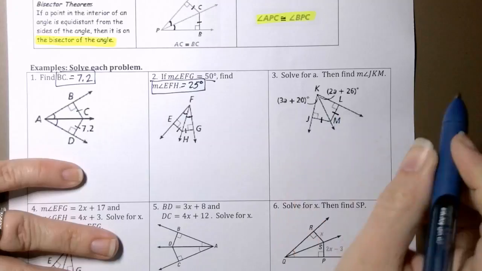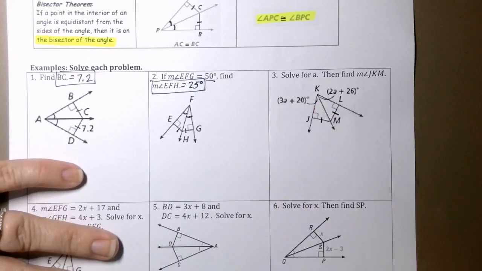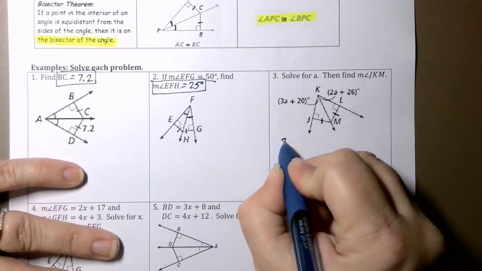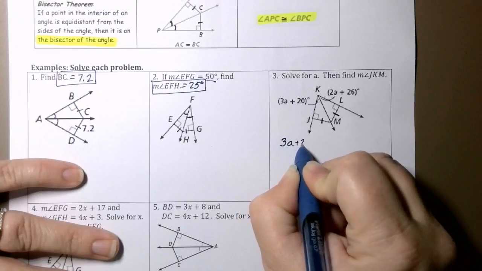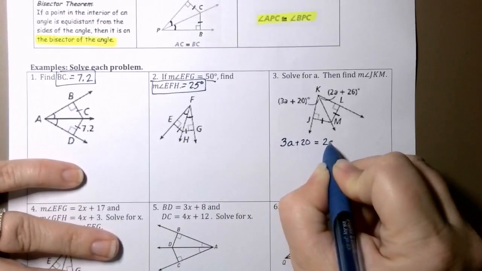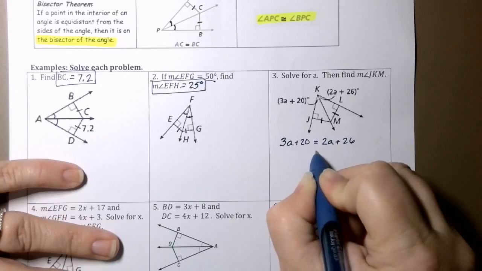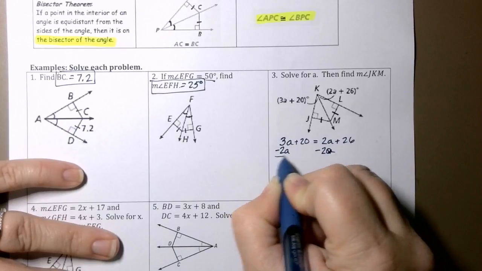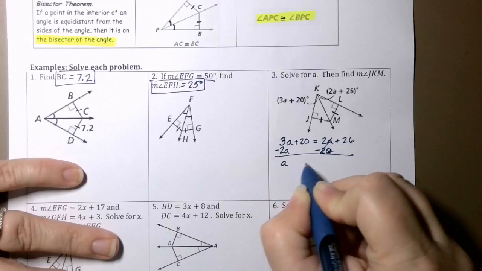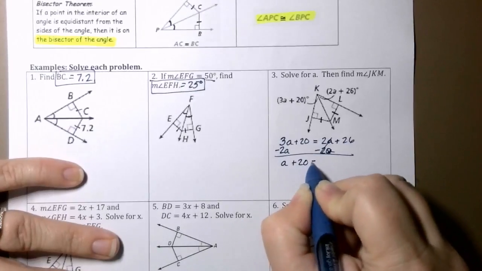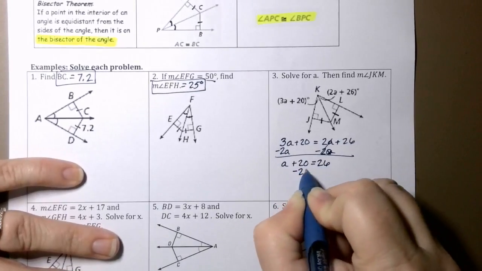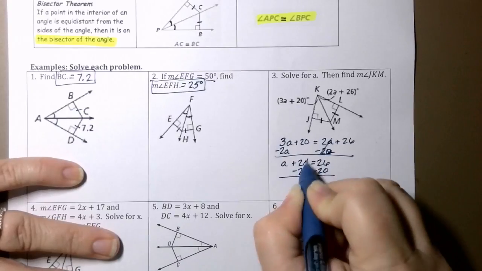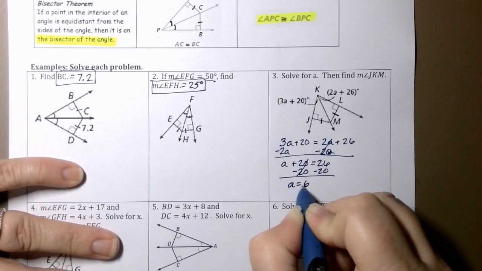Okay, number 3. Again, I have these marked. What does that mean about those two angles? They equal each other. So 3a plus 20 is equal to 2a plus 26. Subtract 2a. They're changing letters on me. I'm going to start writing x's, I swear. a plus 20 equals 26. So a equals 6.